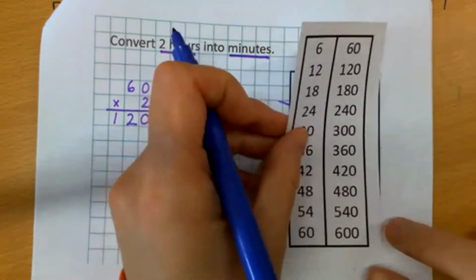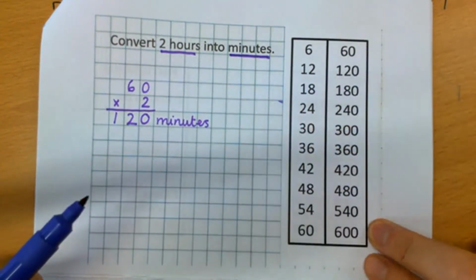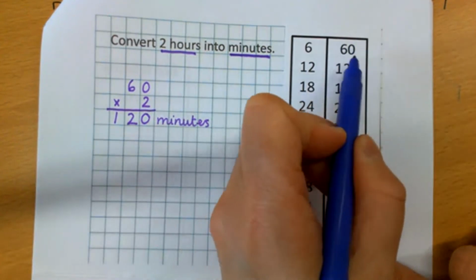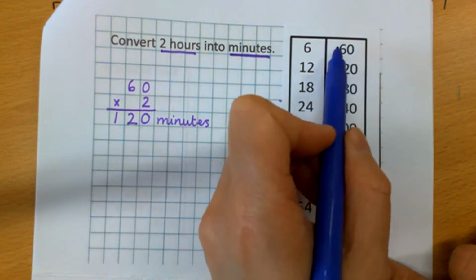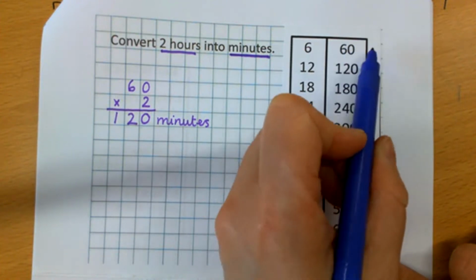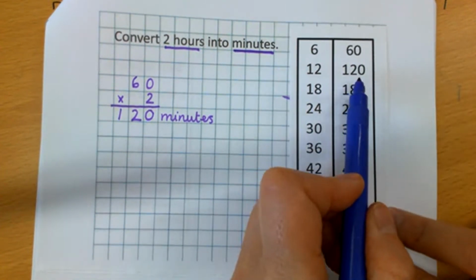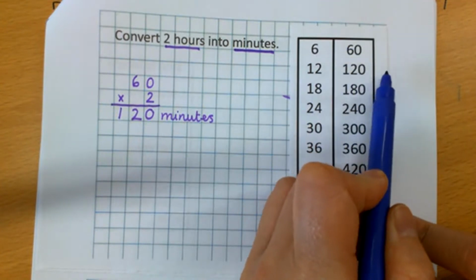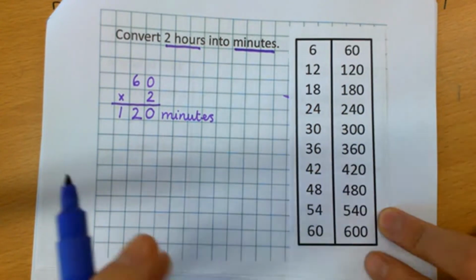Another thing that you could do is to have your times tables written on the side to help you. This will be really quick. We know that 60 minutes or 60 seconds equals 1 hour. So 60 minutes is 1 hour and 60 seconds equals 1 minute. 120, which is 2 sets of 60, it would be 2. So it could be 2 minutes or 2 hours. 180 would be 3 minutes or 3 hours. Okay? Let's try another one.